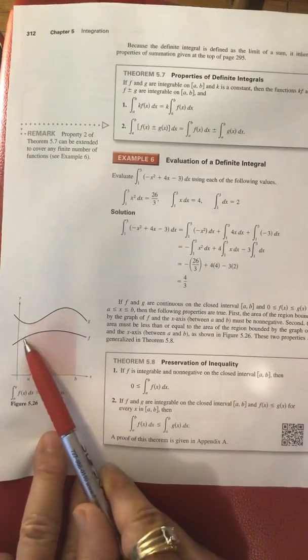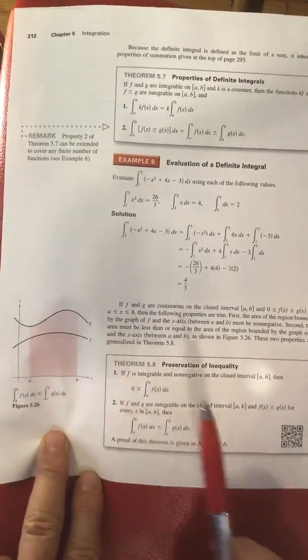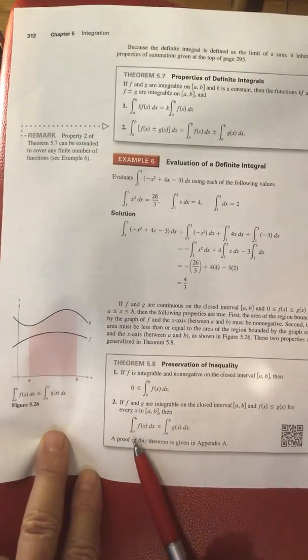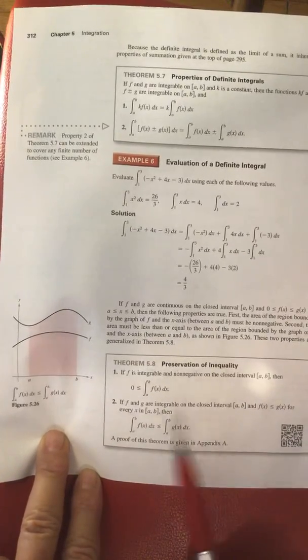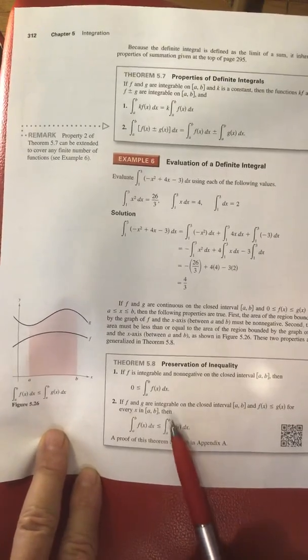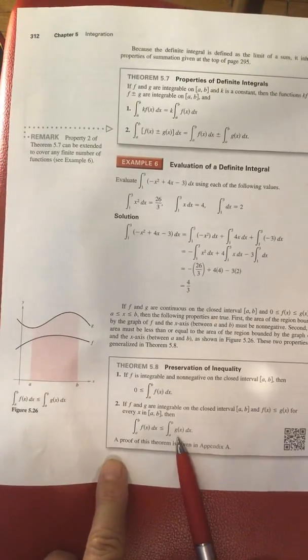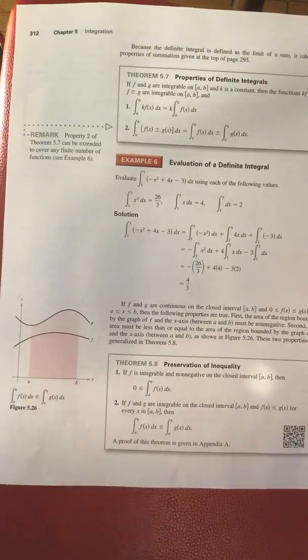So here are the y values of f, and they're smaller than all the corresponding y values of g. Therefore, the definite integral from a to b of f of x dx will be smaller than or equal to the integral from a to b of g of x dx. The area under the larger function will be bigger than the area under the smaller function, is what it's saying.